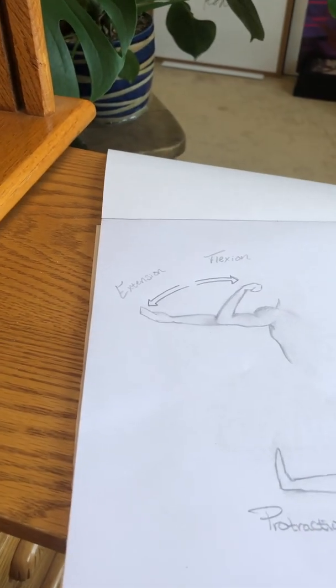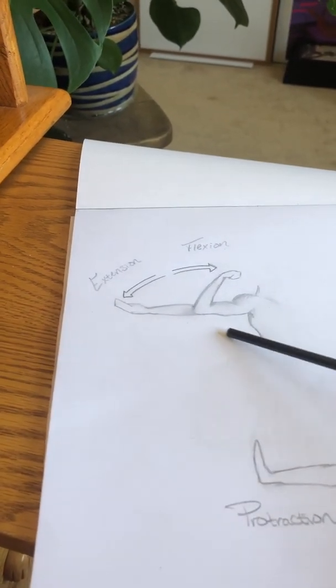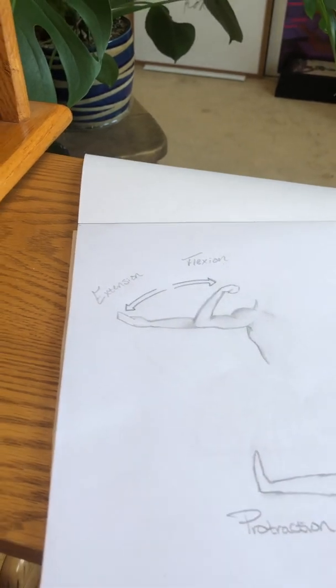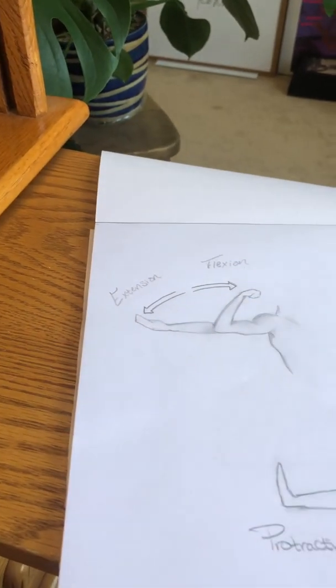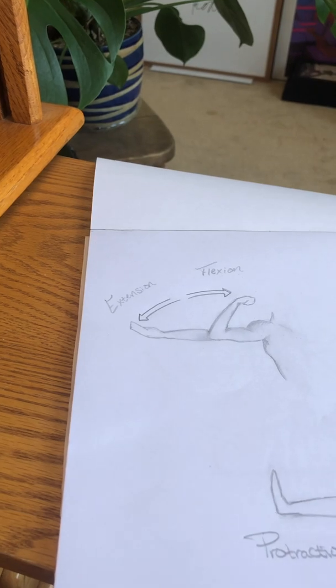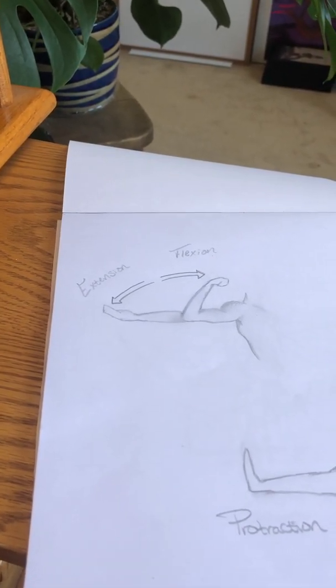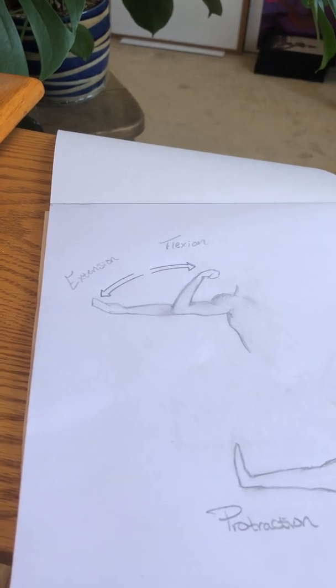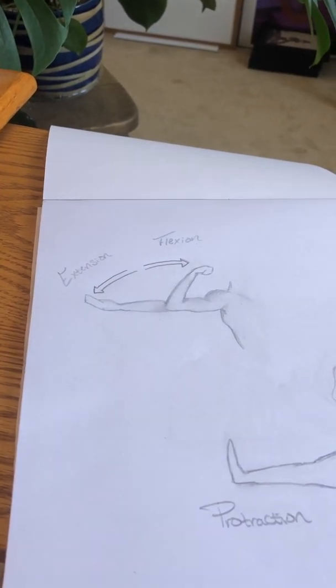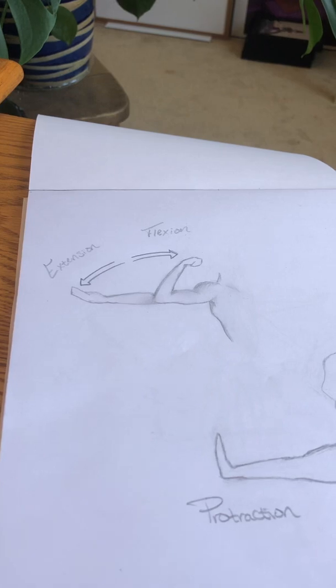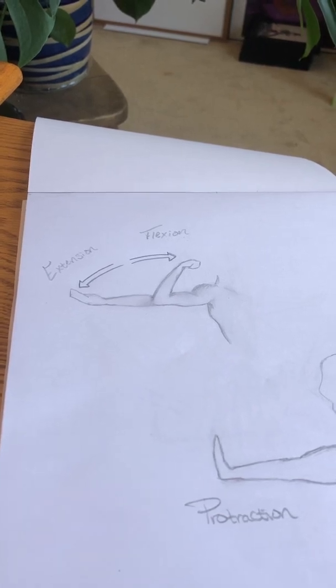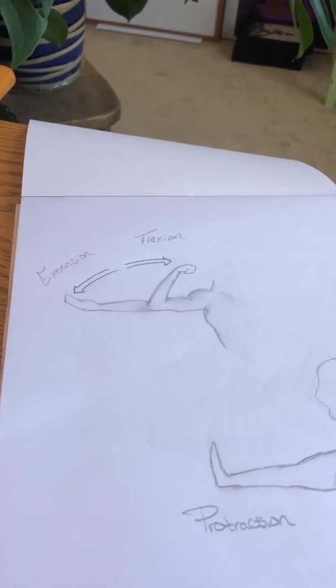First, we have flexion and extension, these guys right here. Flexion is the movement that decreases a joint's angle. Flexion is usually common in hinge joints. An example of hinge joints are elbows, knees, fingers, toes, ankles. Flexion usually occurs at the bending of an elbow.